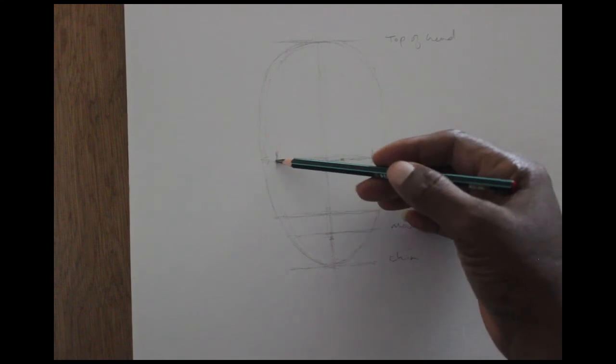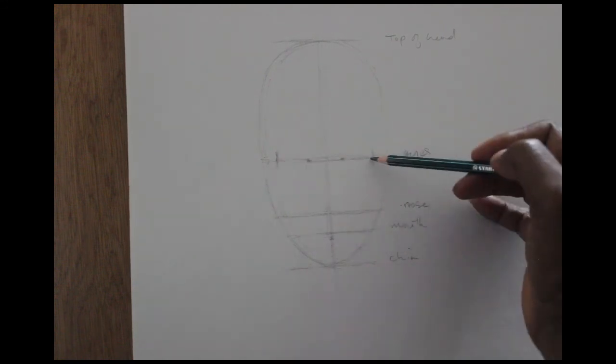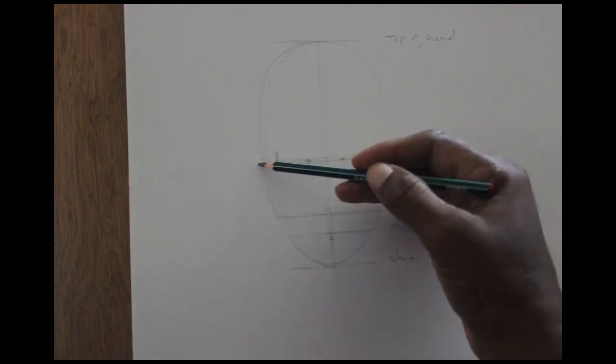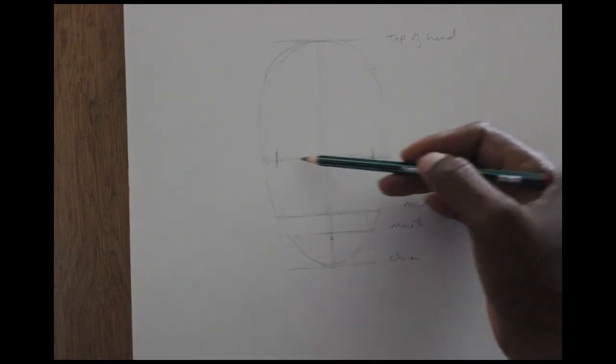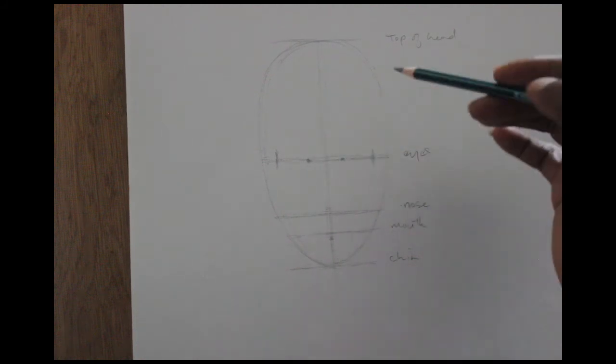Again, you want to divide these two areas. Imagine that this is the side of the face, and you make those two marks, then you divide this area into three. So one, two, three.